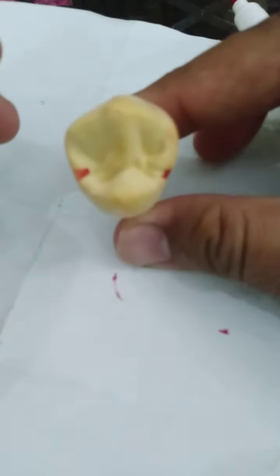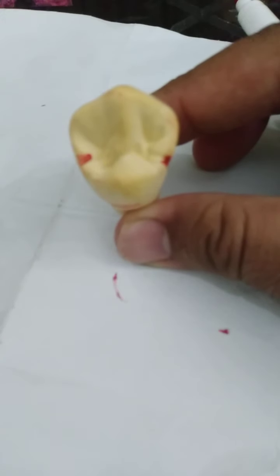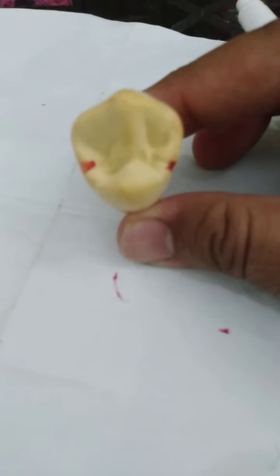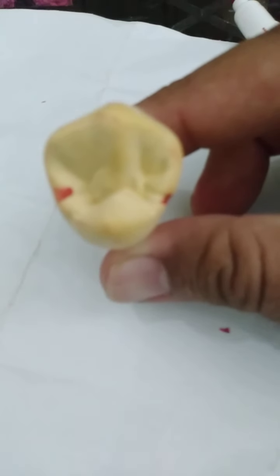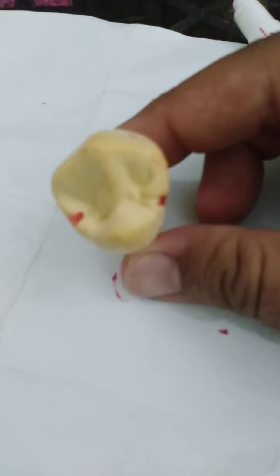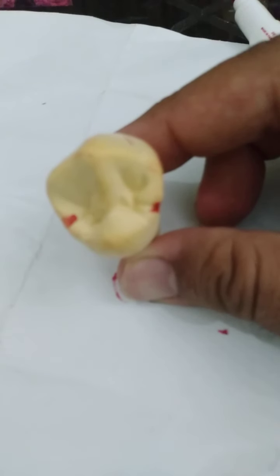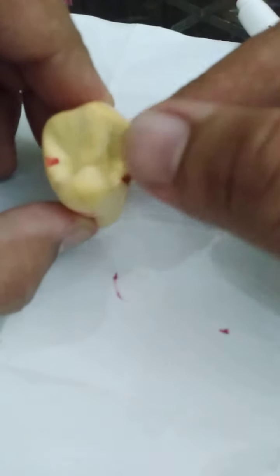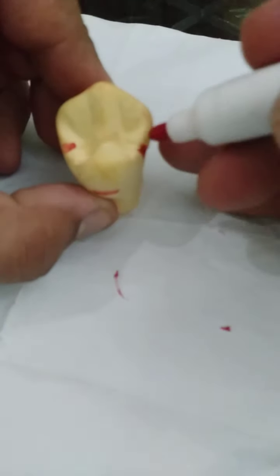From the occlusal aspect, I have already told you that the shape of the occlusal aspect is diamond shaped. There is a notch in the mesial outline at the mesiolingual developmental groove.